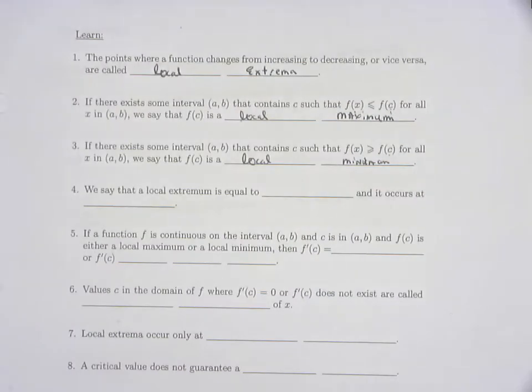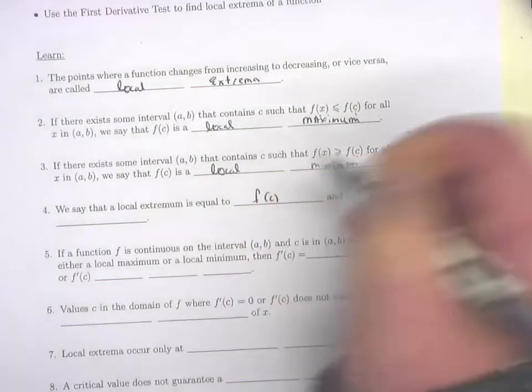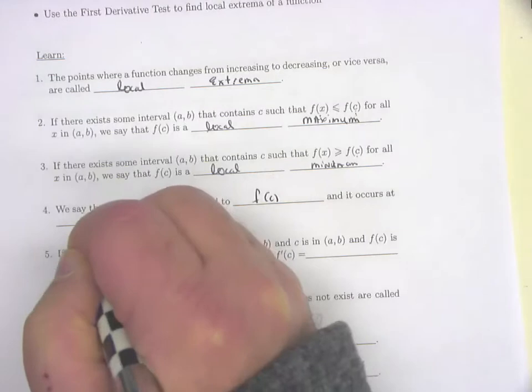We say that the local extrema is equal to blank and occurs at the blank. All right. So the local extrema is equal to f of C and occurs at x equals C.